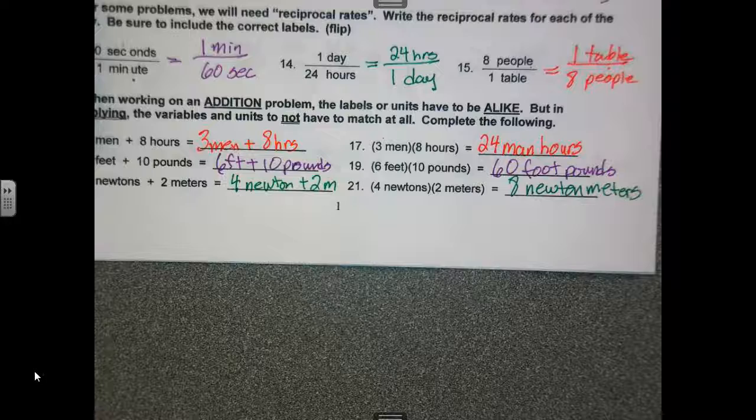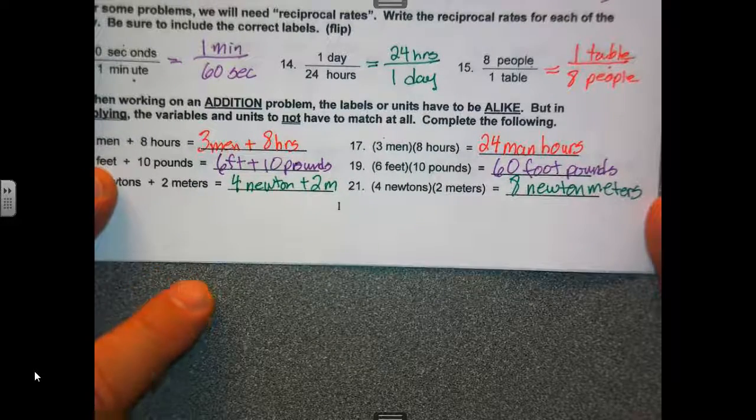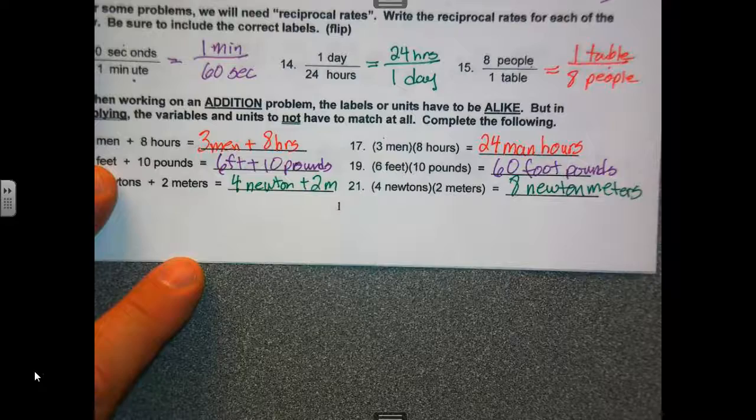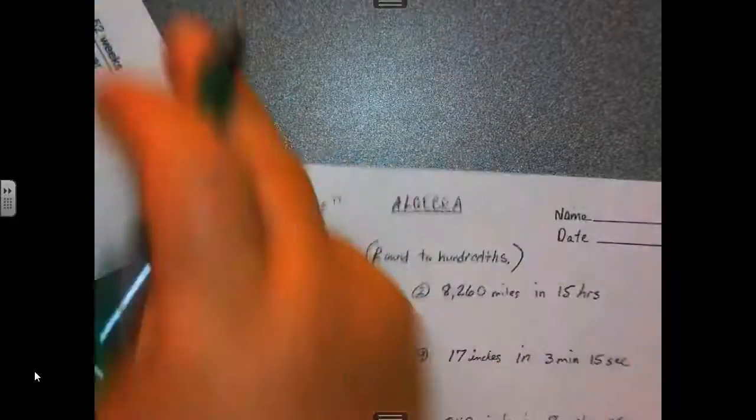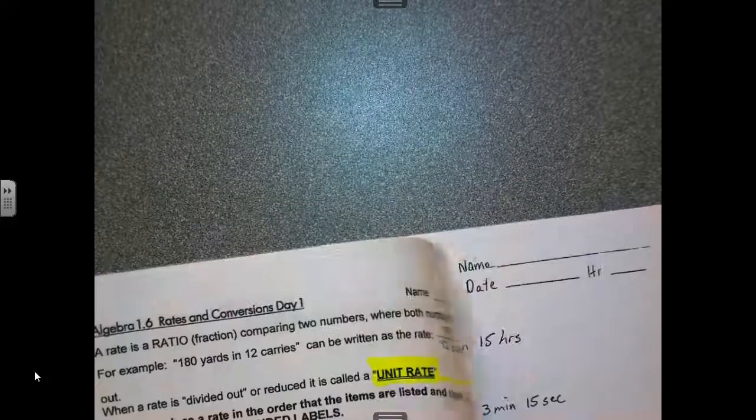After I'm done lecturing, please. Ready? Okay. Okay, turn the page as Bob's here.